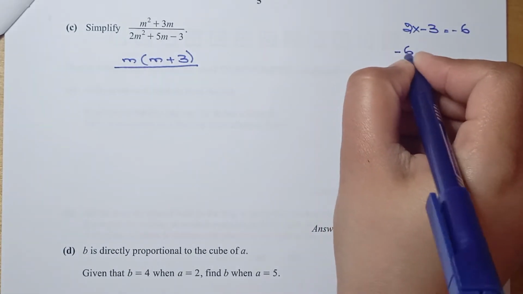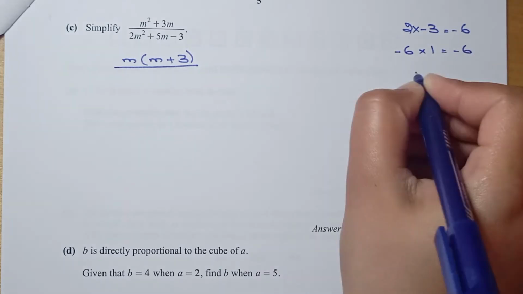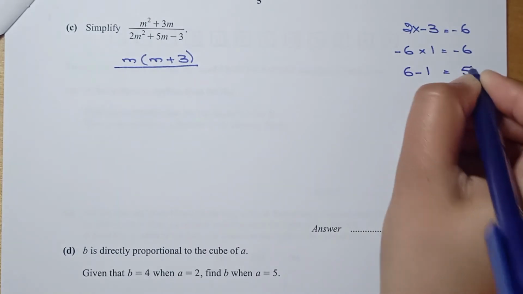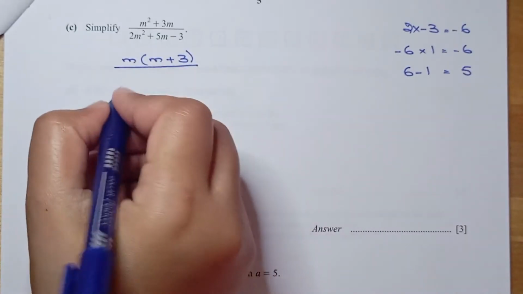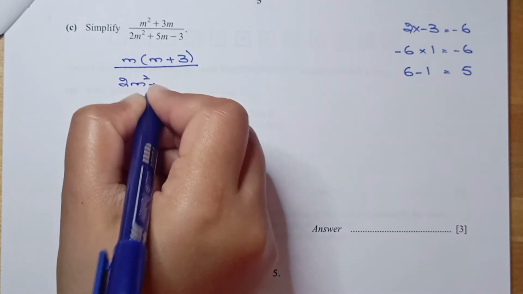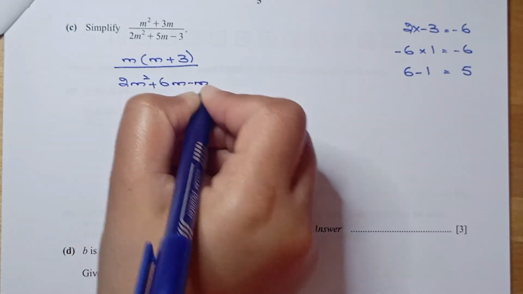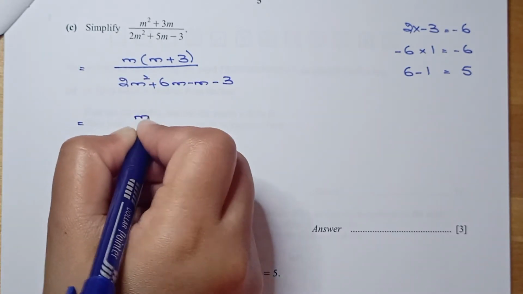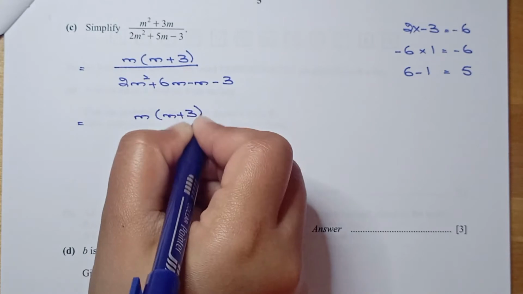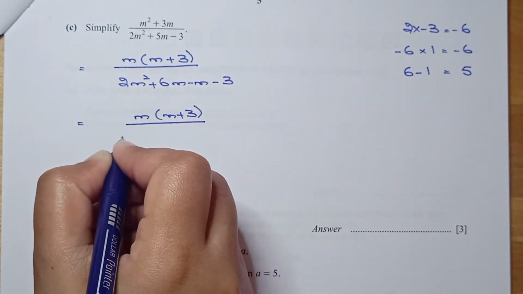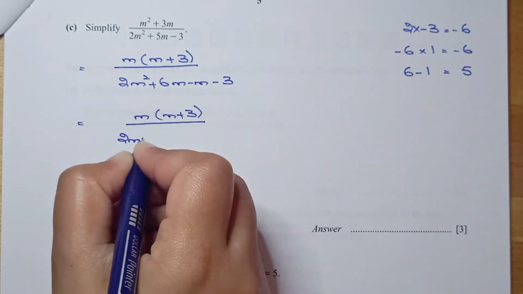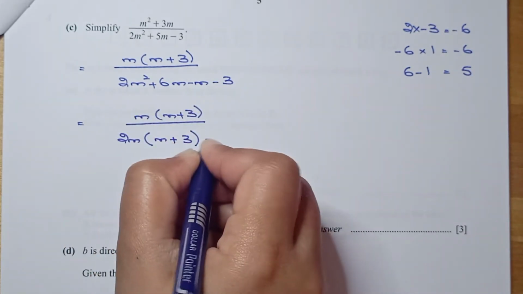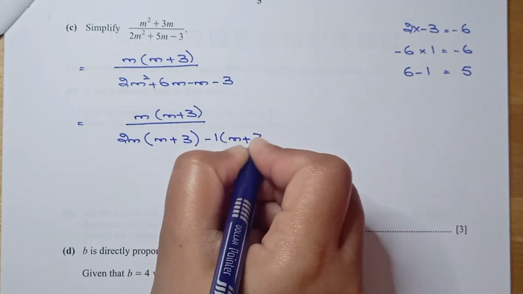And we know that minus 6 times 1 is minus 6, and 6 minus 1 is equal to 5. So I can break the middle term: 2m square plus 6m minus m minus 3. The numerator stays the same because we already factorized it. Now for the denominator, we can take 2m common from the first two terms. We are left with m plus 3, and negative 1 is common, so m plus 3.